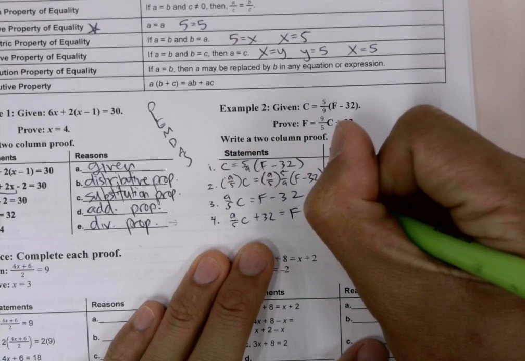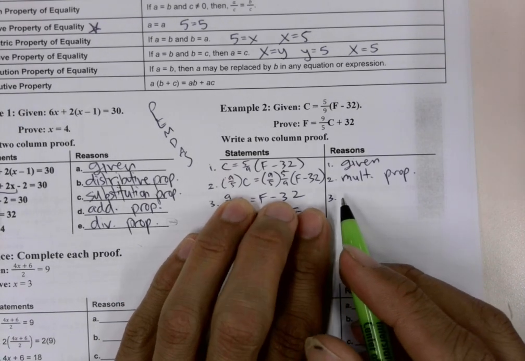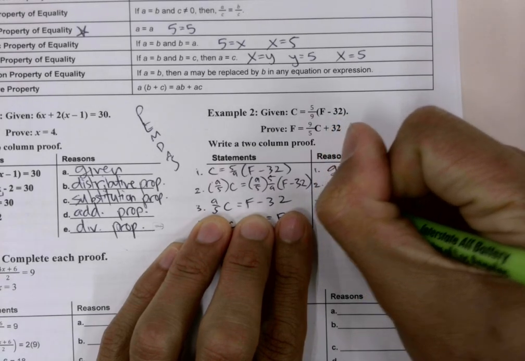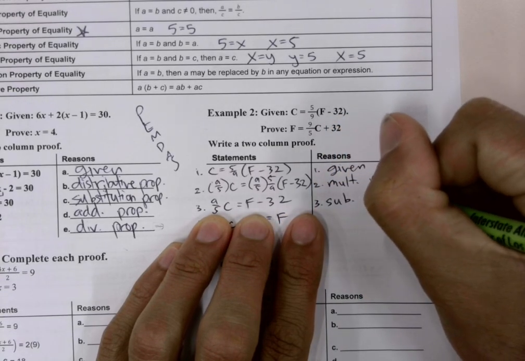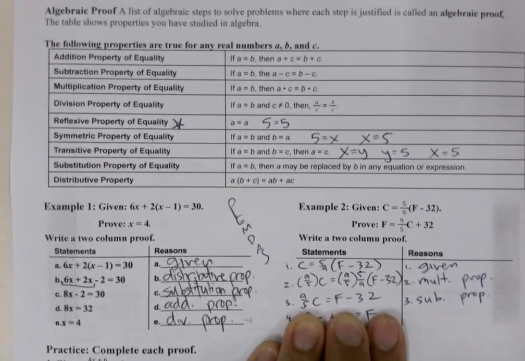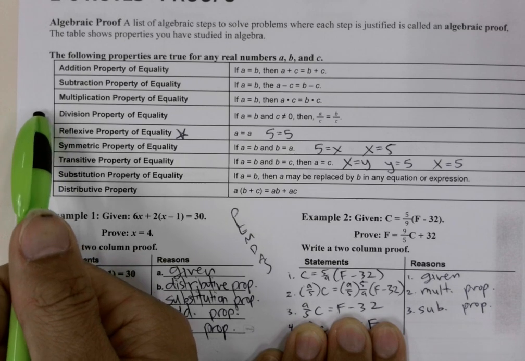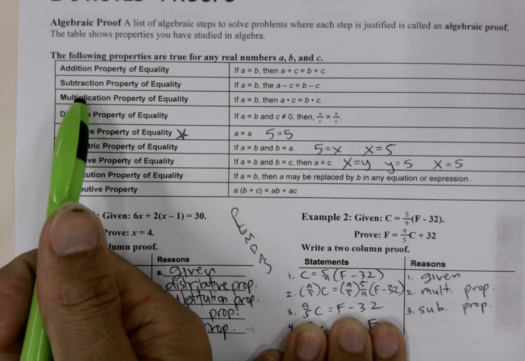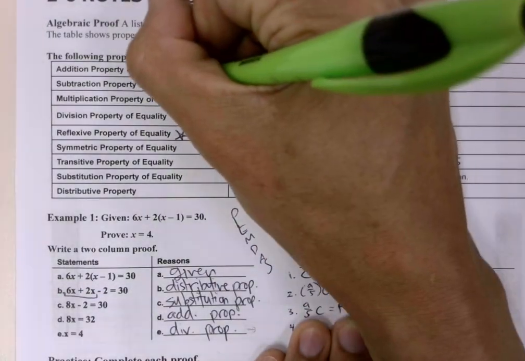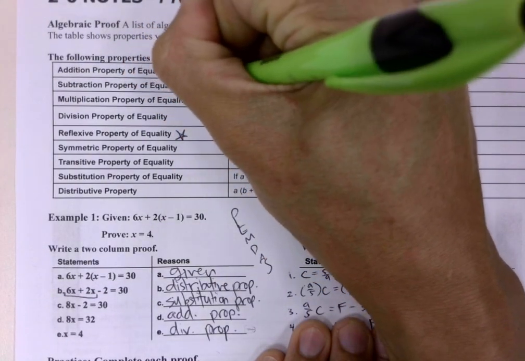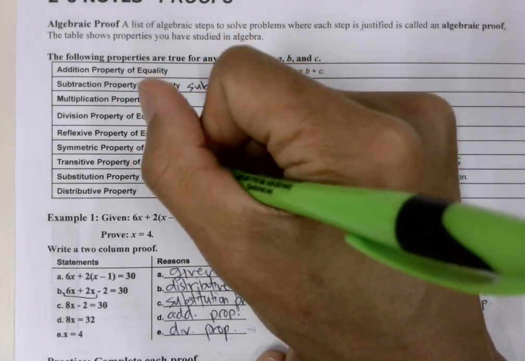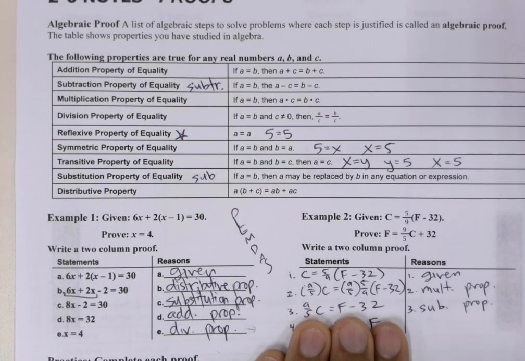Oh, I'm sorry, we didn't do the reason for number 3, right? What allows us to go from step 2 to step 3 is substitution. So I'm going to do subprop. If you shorten up substitution, go ahead and write subprop. Because when we write down subtraction, we're going to use subtract to shorten it up, like that. And that's to differentiate from substitution, which we're going to say sub.